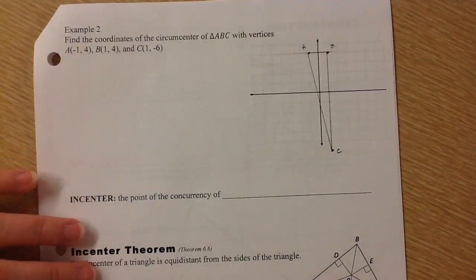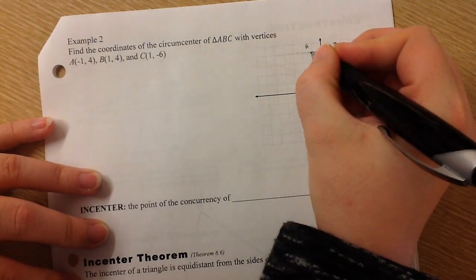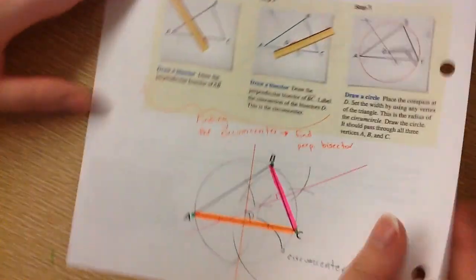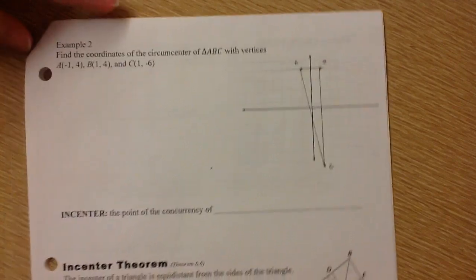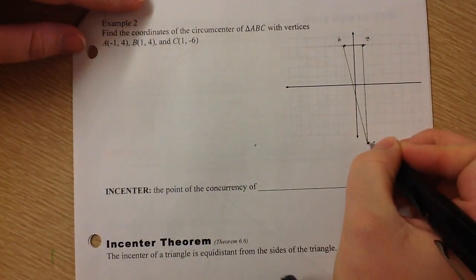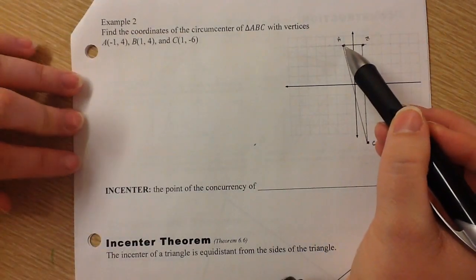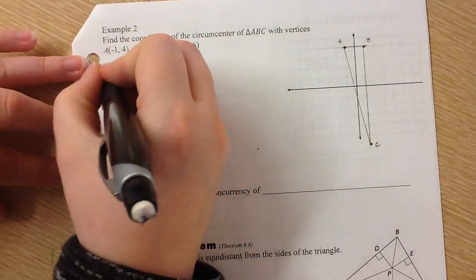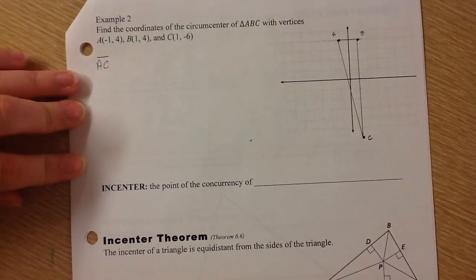Okay, so now what I need to do is find the perpendicular bisectors of two of these sides, just like what we did here. We did the perpendicular bisector of two of the sides, and then see where they intersect. But we're going to do that algebraically now instead of using our compass. So I want the perpendicular bisector of two sides. Let's do side AC. So I want the perpendicular bisector of AC.